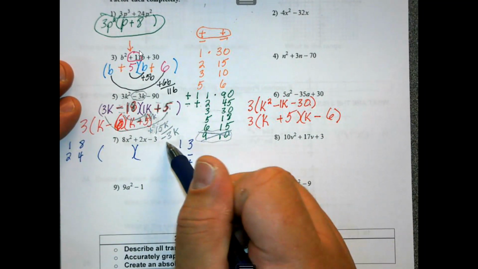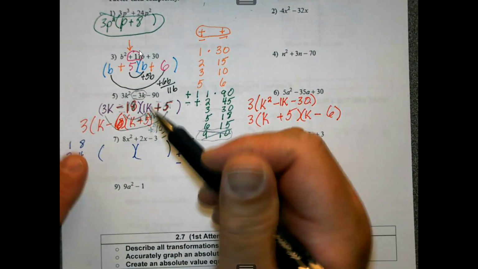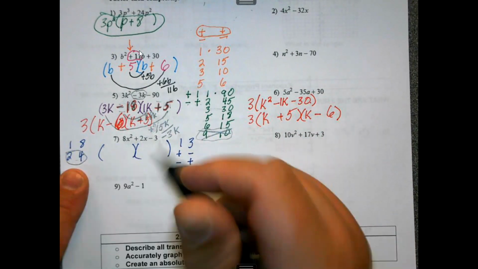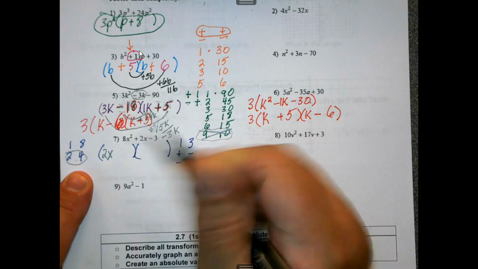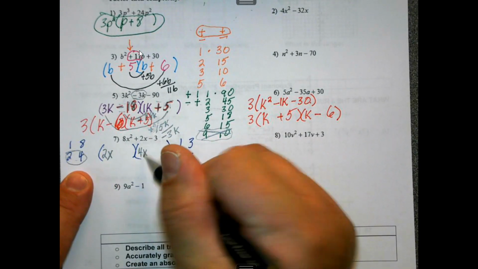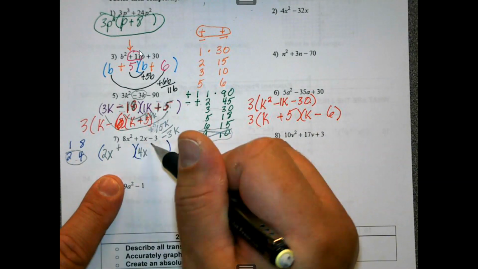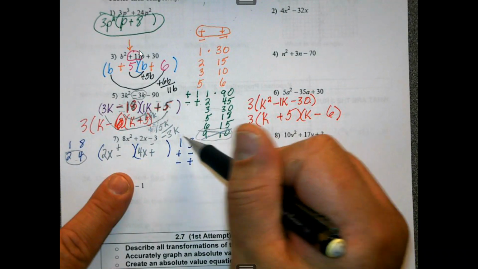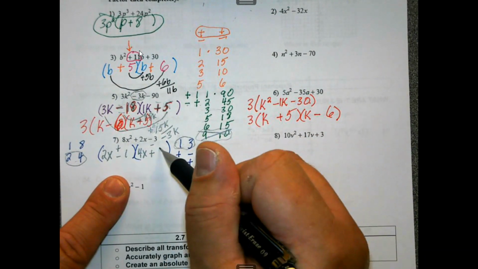Here we go. We're going to have to do guess and check on the whole thing. Again, I'm going to start with the closer factors. So I'm going to use 2x and 4x. I don't know if I'm going to use a plus times a minus or a minus times a plus. And I only have one set of factors to check. So I'm just going to put the 1 here and the 3 there.